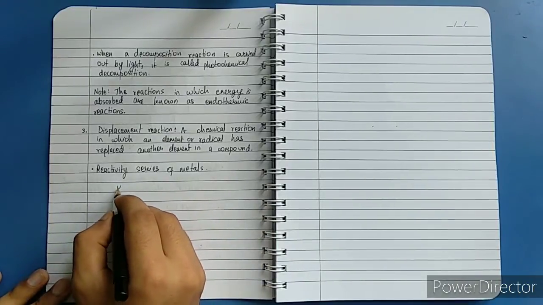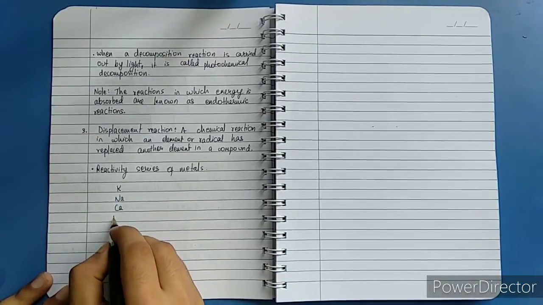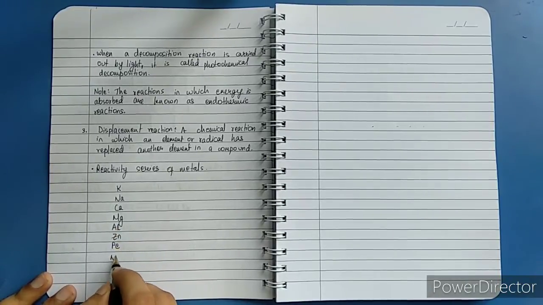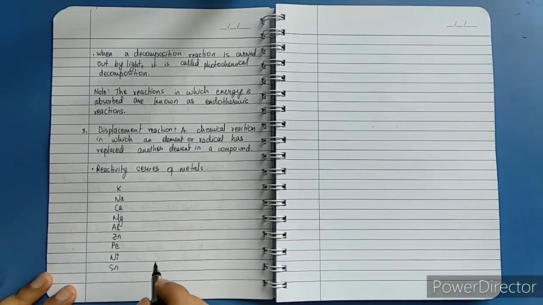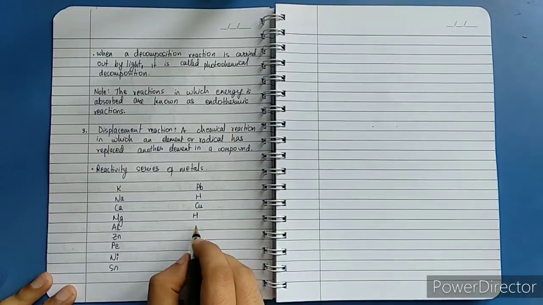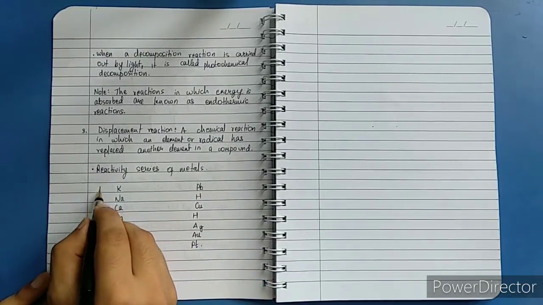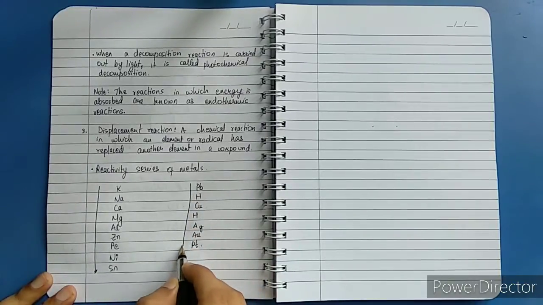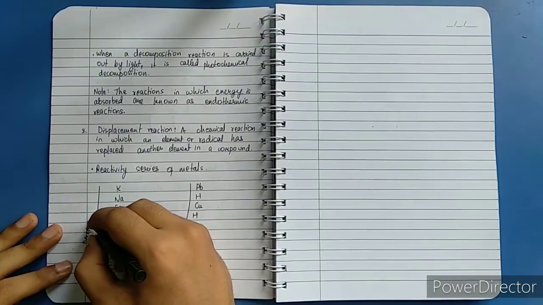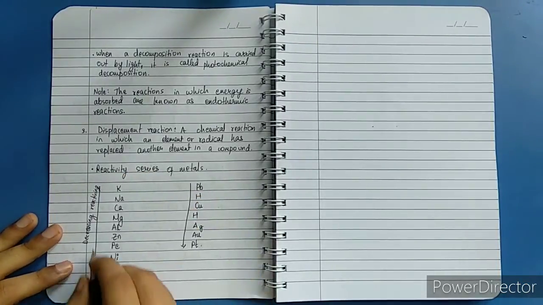So the activity or the reactivity series of metals goes like this. As we are going down, reactivity is decreasing, and upwards is increasing reactivity.